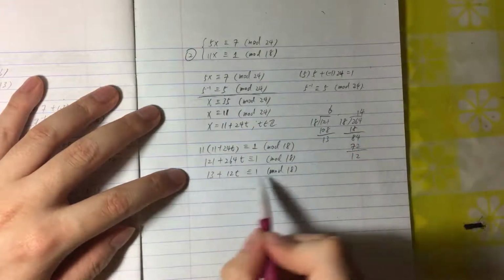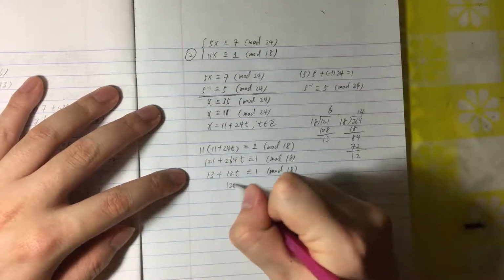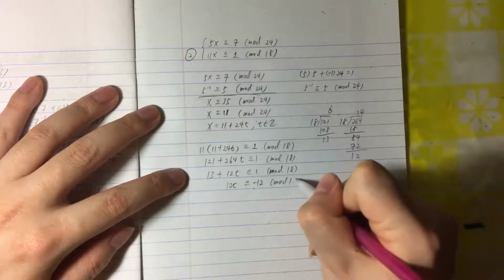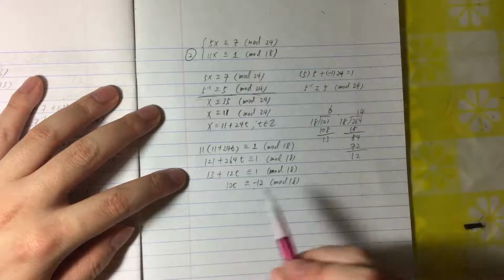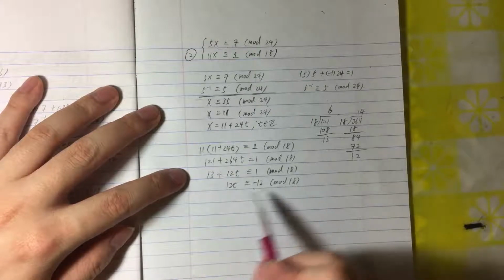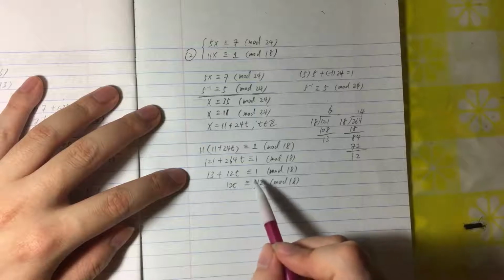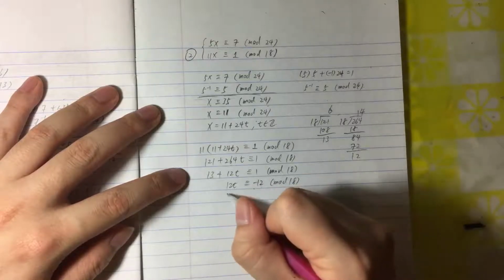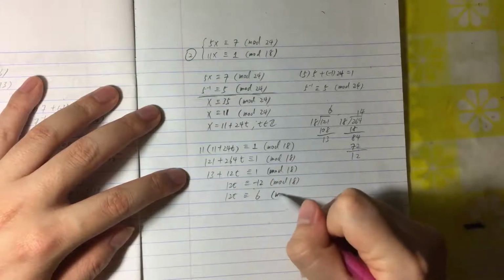Next, I can subtract 13 from both sides. 12t congruent to negative 12 mod 18. In general, we want a positive number here. We don't want negative 12 here. We try to make it positive, so I can add 18 here. If I add 18, I have 12t congruent to 6 mod 18.